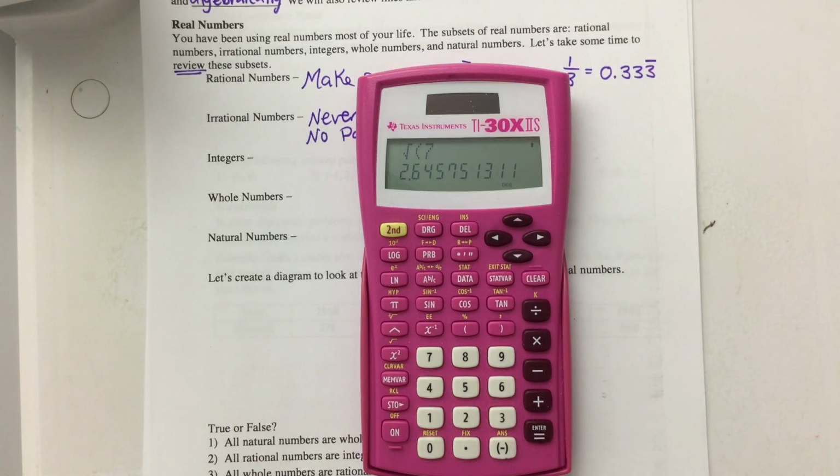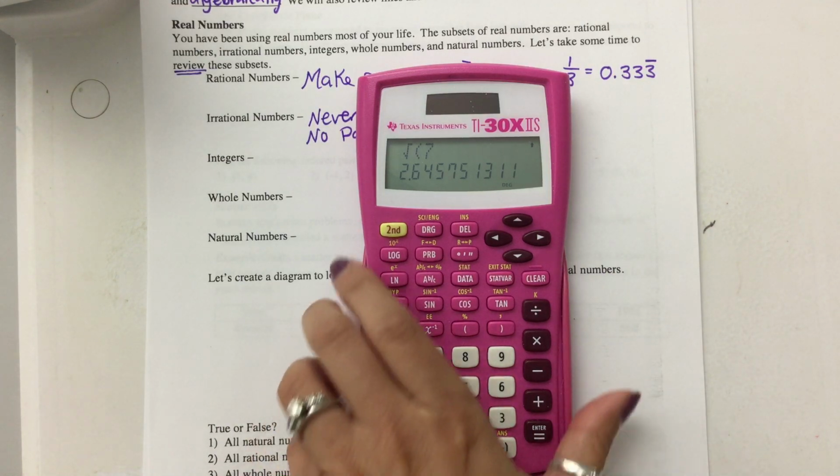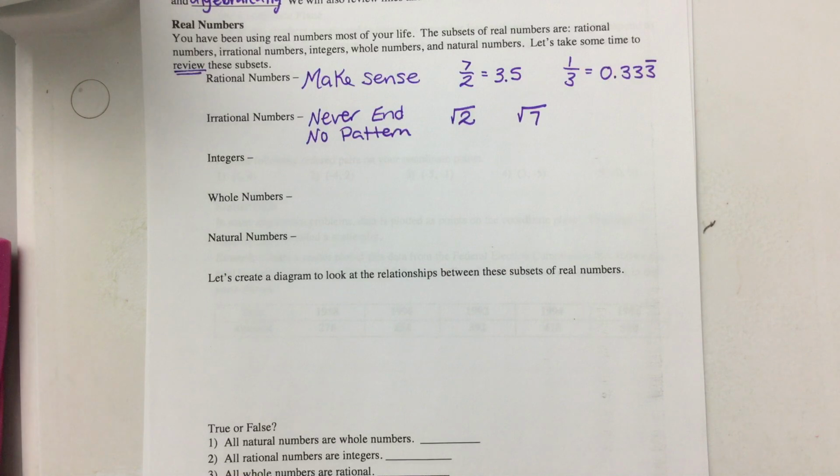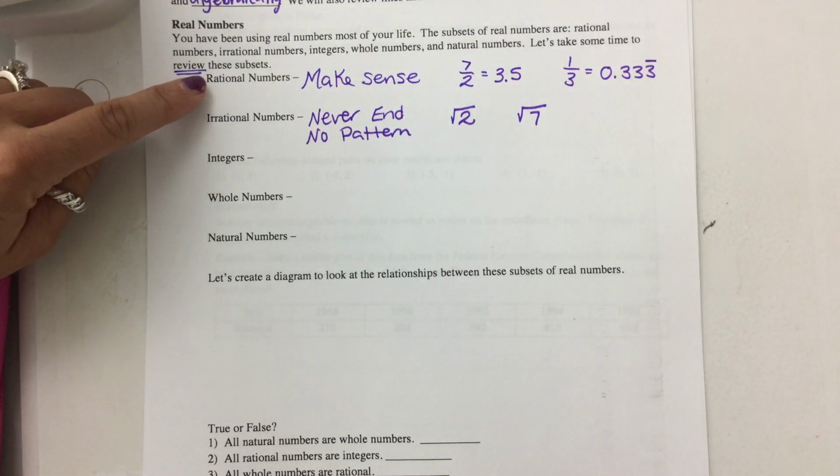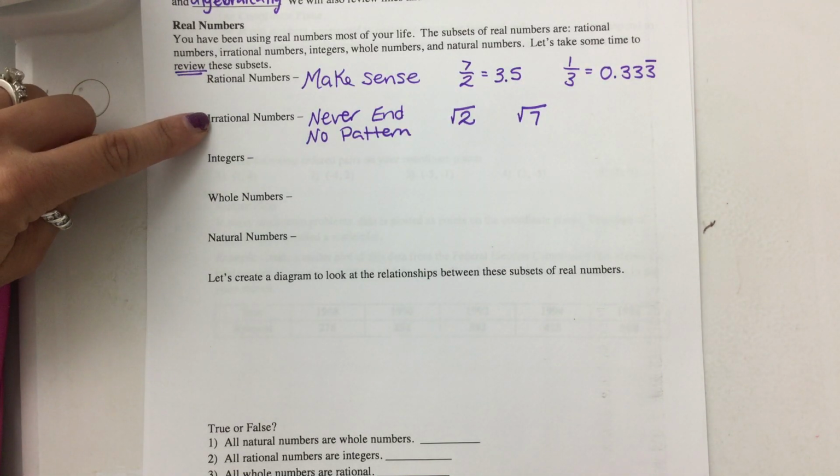645751311. There's not a repeating pattern there. So those are two examples of irrational numbers. Every real number has to be rational or irrational.